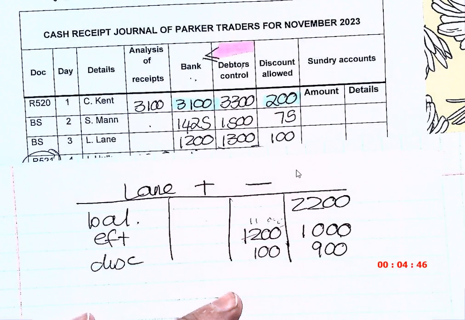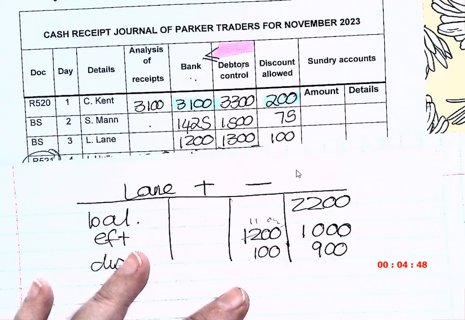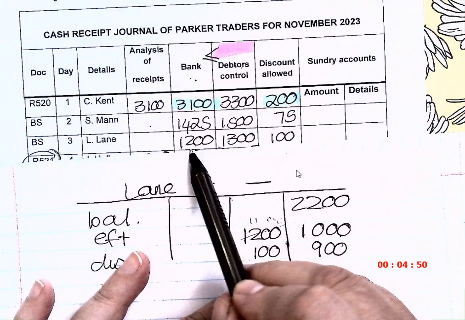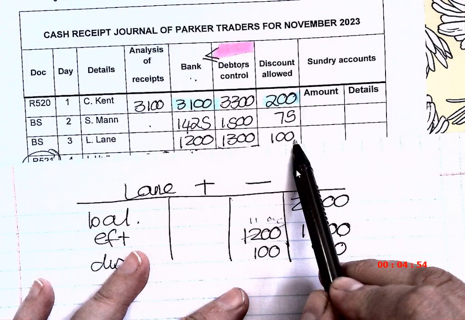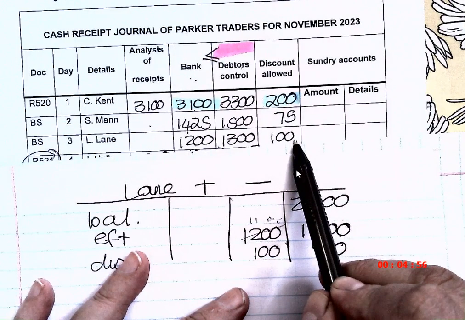You see? So now, can you see? I put the 1,200 in the bank, the 100 in the discount. Okay?